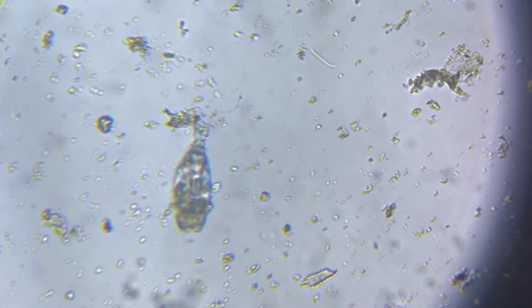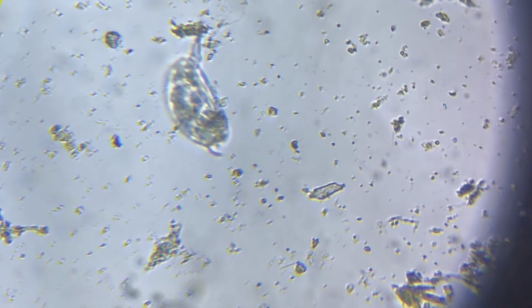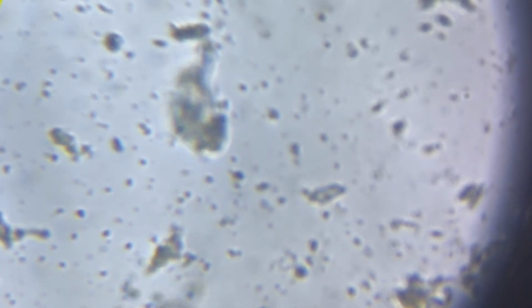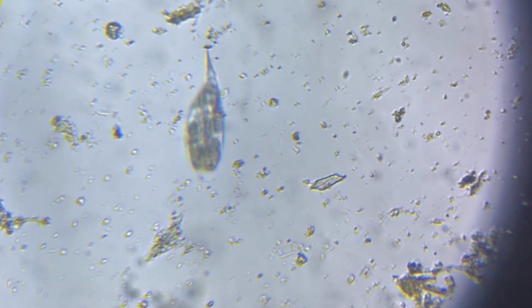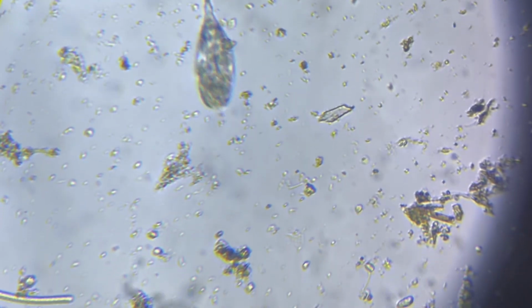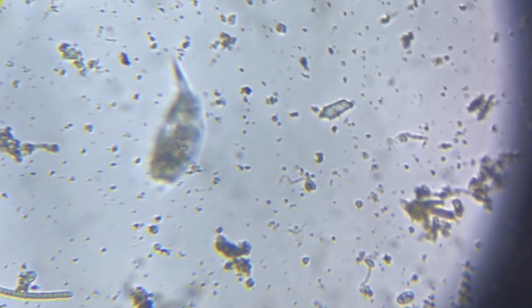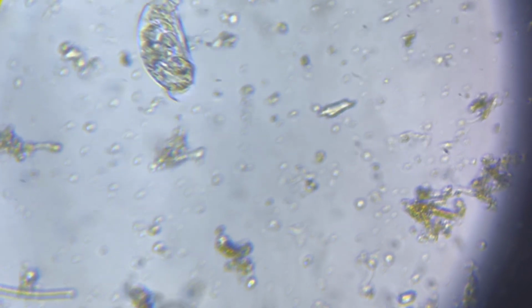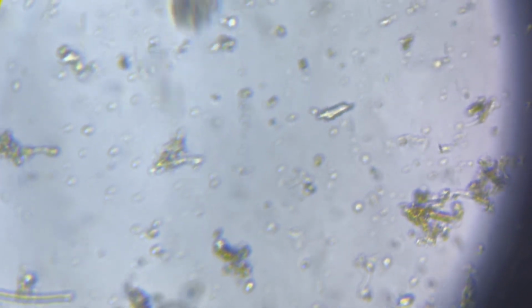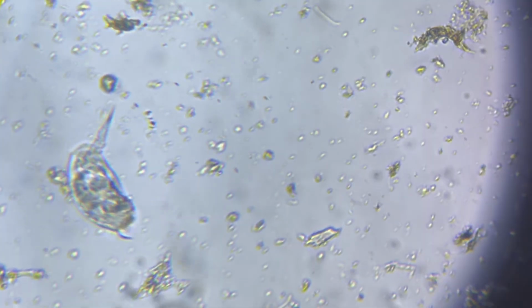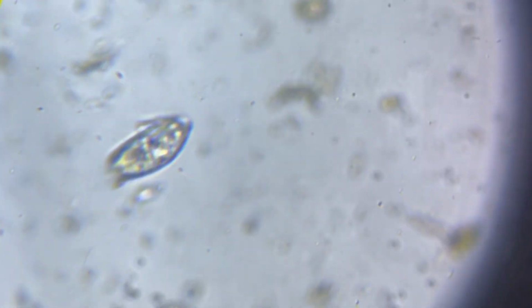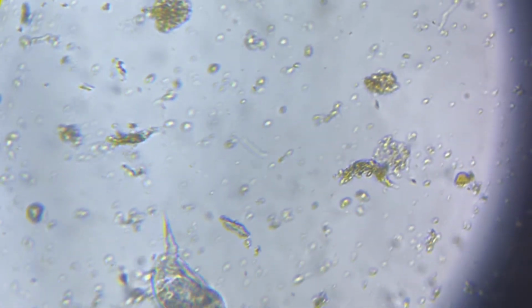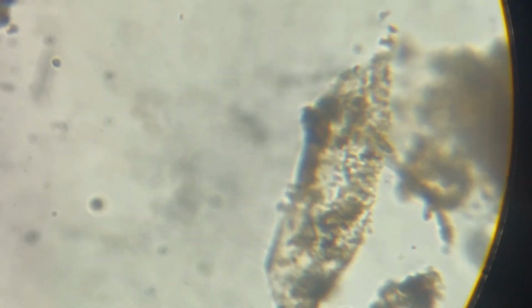Now, one of the things that's incredible about rotifers is that they can reproduce through something called parthenogenesis, which means that they don't necessarily need a male to reproduce. Another fascinating thing that these little rotifers are able to do is something called cryptobiosis, where when there's not an availability of water, they can dry themselves out and go into a state of stasis.